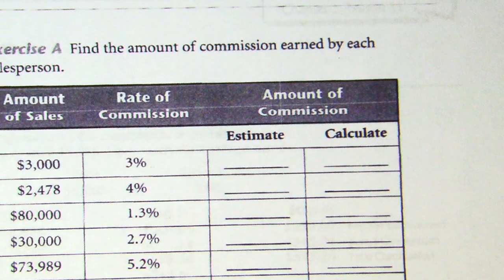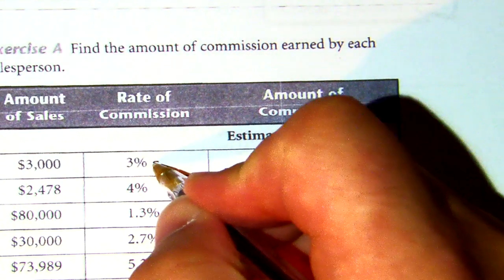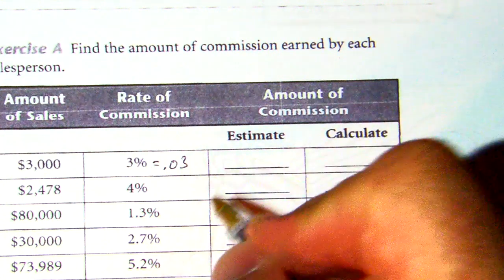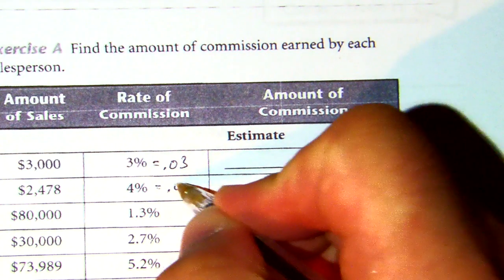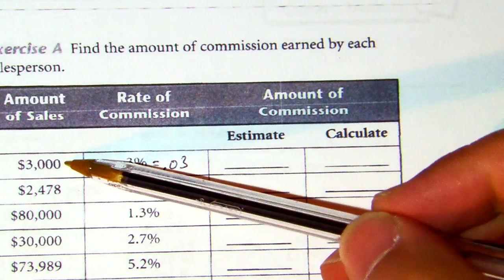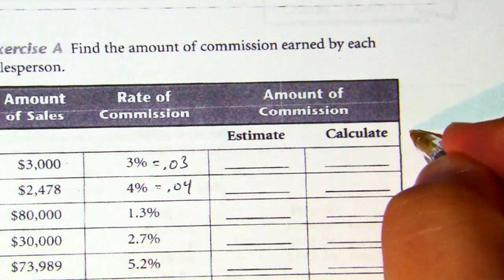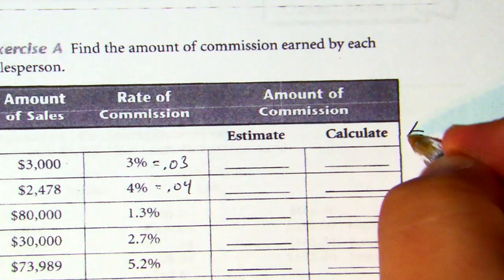So right off the bat, what I like to do is put the percents in the decimal. You can go down the list and do it. So 3% is 0.03, 4% is 0.04. And these are just going to be the same. And this is going to be for the calculate, or what I like to call the actual amount.